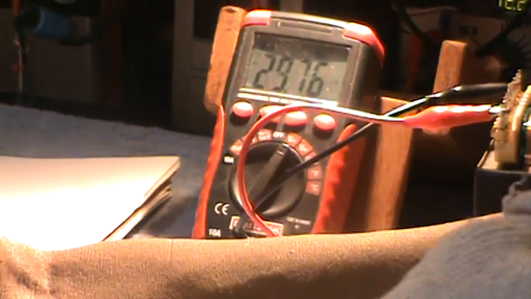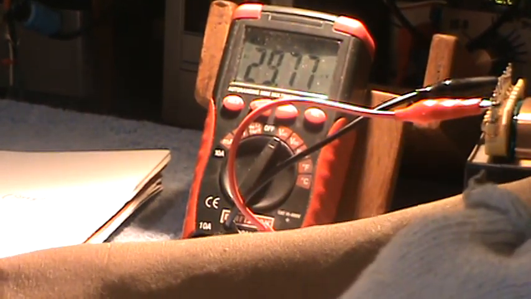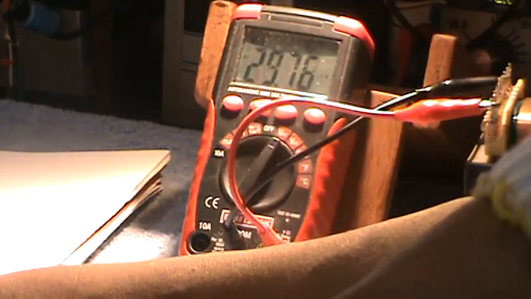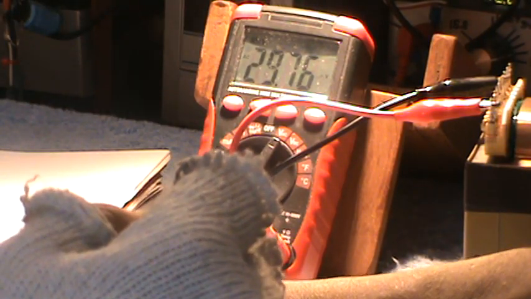So on these terminals, if we rectify this AC voltage, we could get a DC voltage, right? And if we regulate the voltage after the diode, we add a regulator commensurate to 29.76 volts.